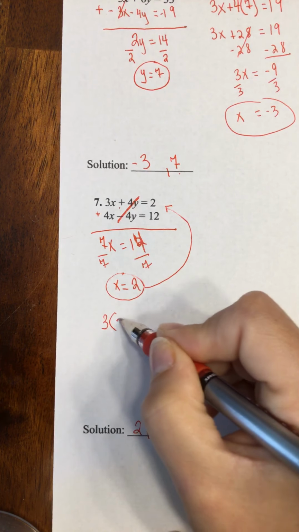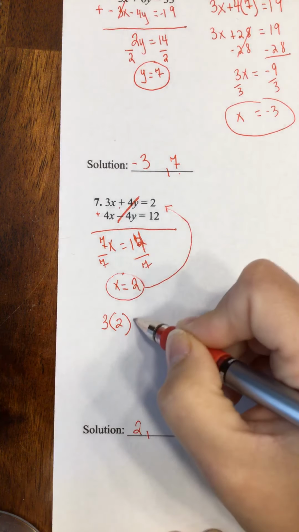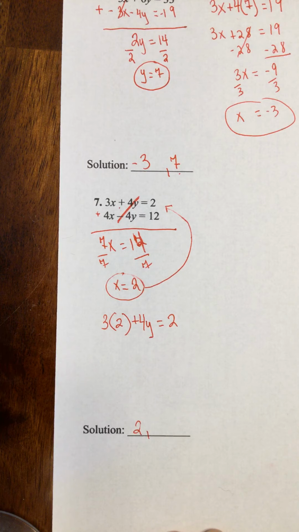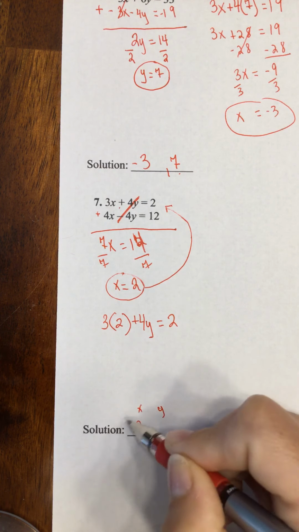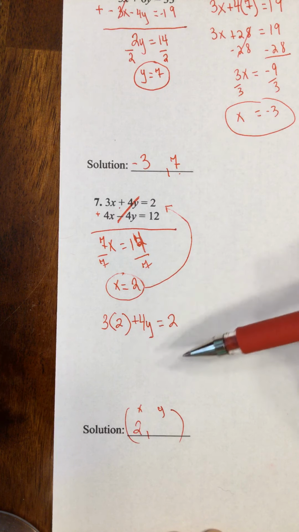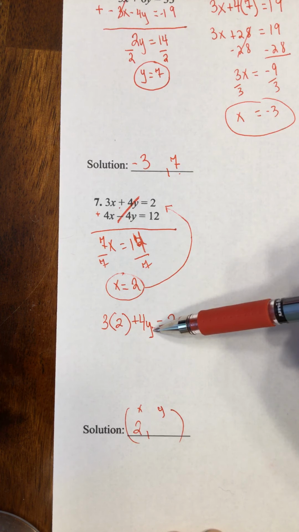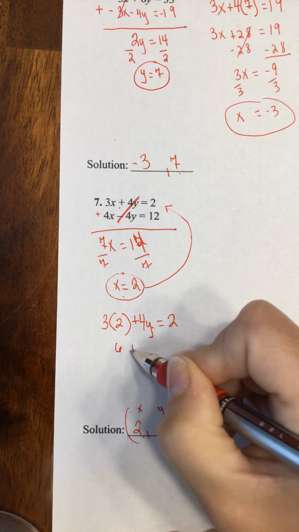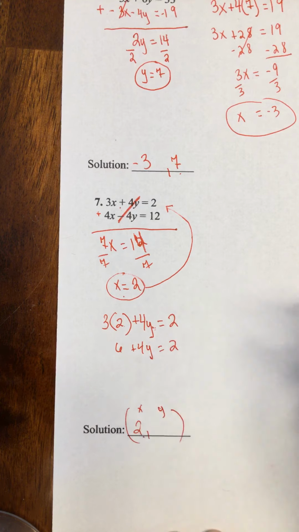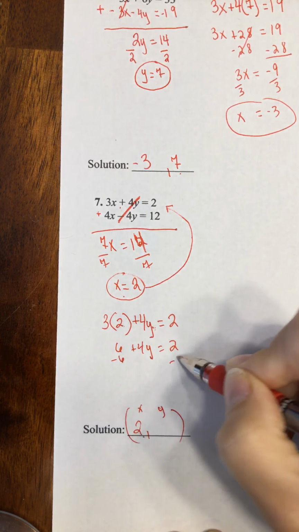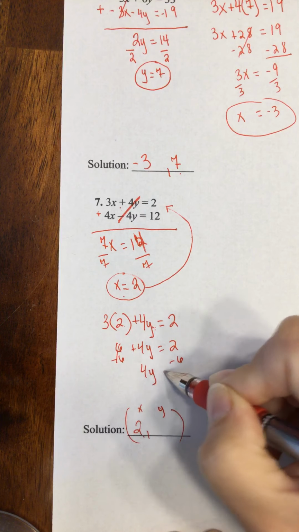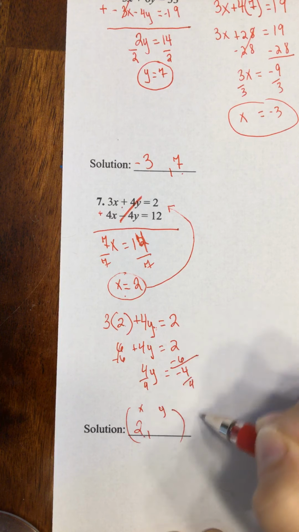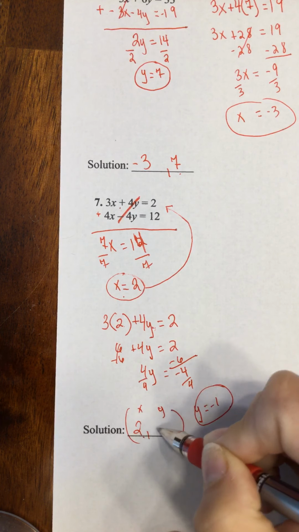So I would have 3 parentheses 2 plus 4y equals 2. Now remember to make sure that you're plugging your x and your y's in for the right variable. So make sure your 2 isn't here for your y, because we found it for x. So 3 times 2 is 6. Subtract my 6. 4y equals negative 4. Divide by 4. Y equals negative 1.